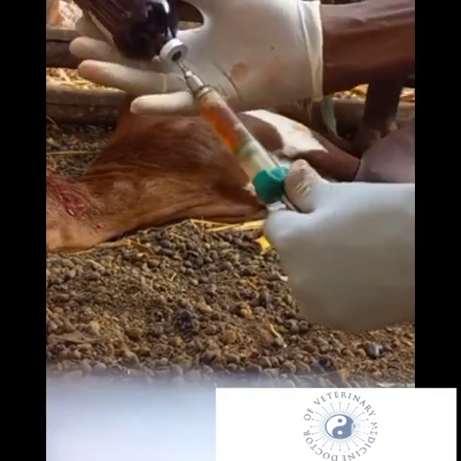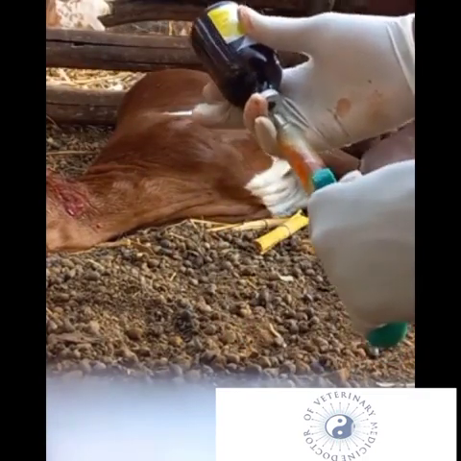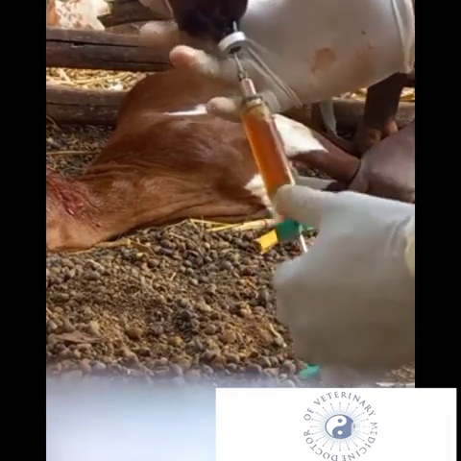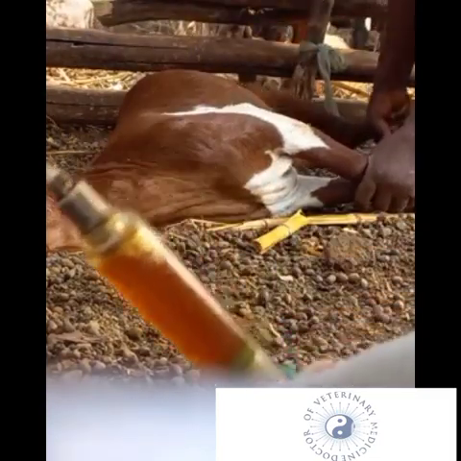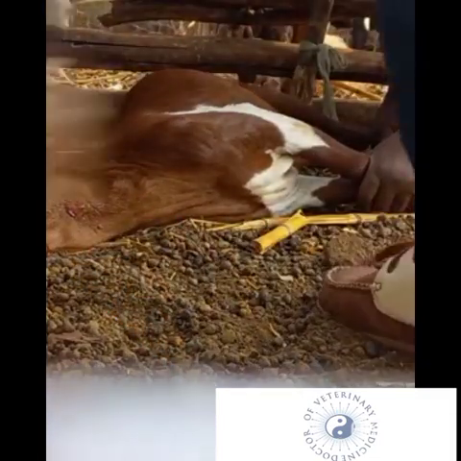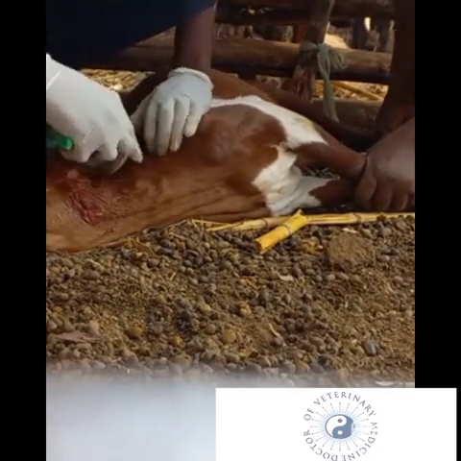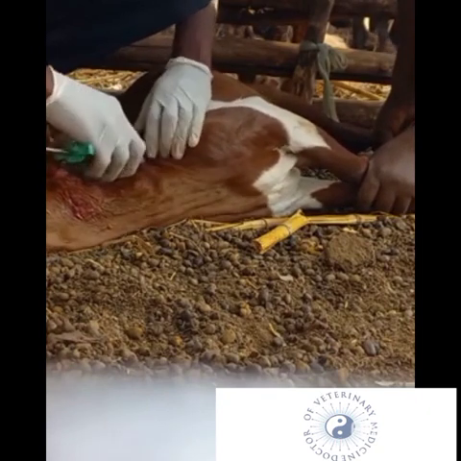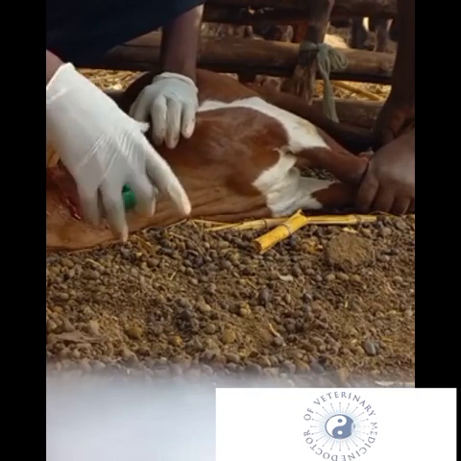So I'm preparing my antimicrobial agent. I'm injecting it intramuscularly.